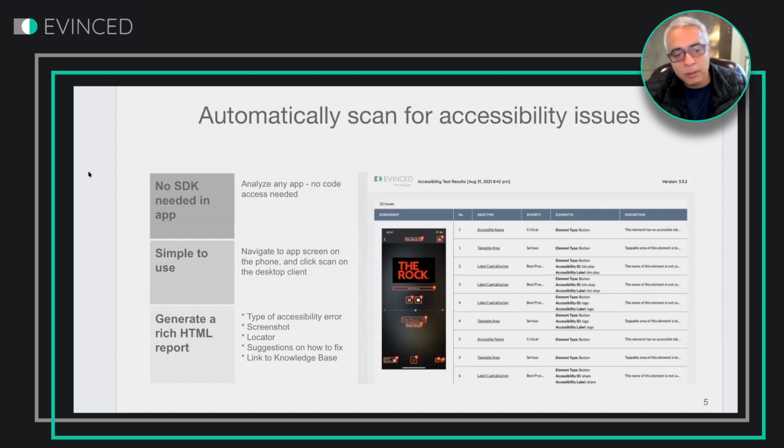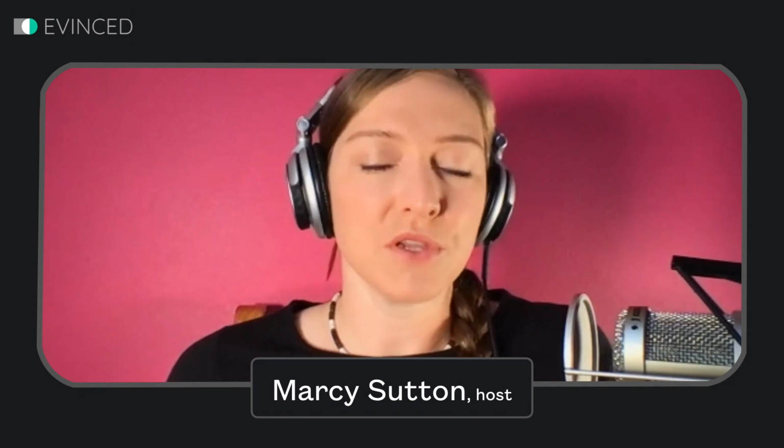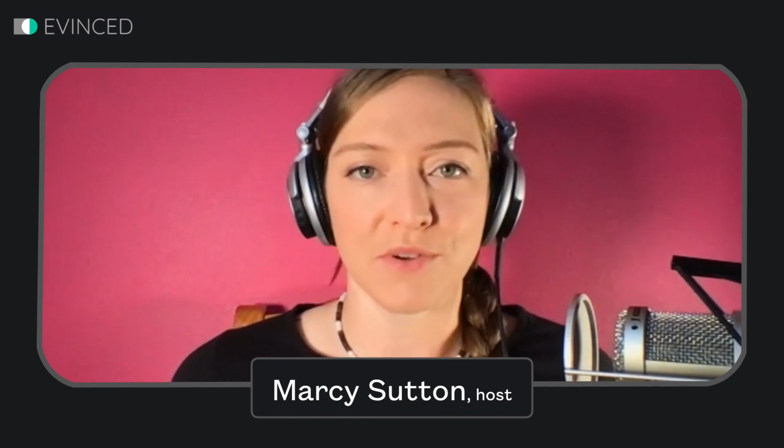And the output of it should be useful. This goes to what Rob was talking about earlier, which is highlighting the type of error, showing you a screenshot and a locator so developers know exactly which piece is broken, and suggestions on how to fix it, so you can read about it in either a knowledge base or in the product itself. So all of that is there in the Flow Analyzer. Okay, so let's hear from you, Kevin, and see this demo in action.